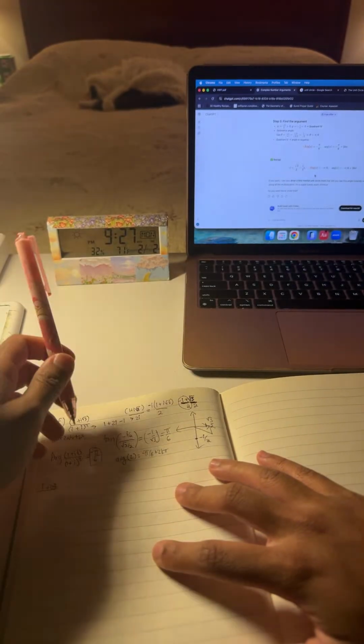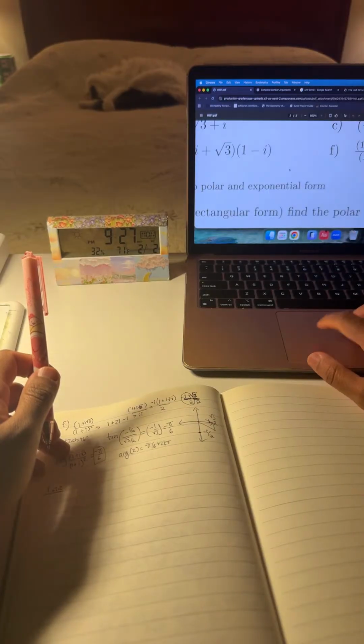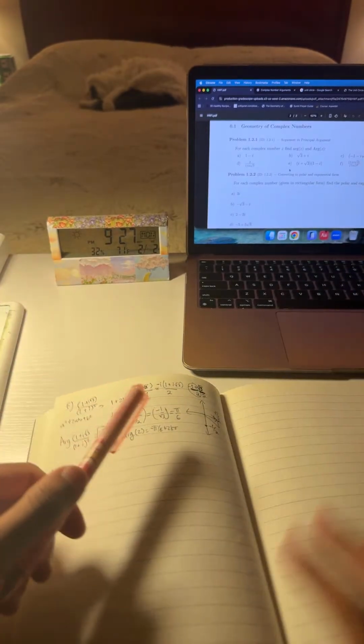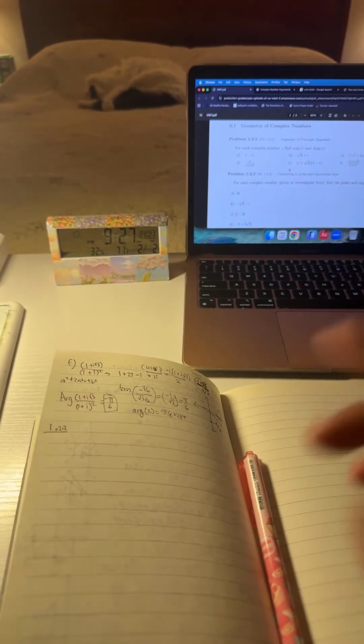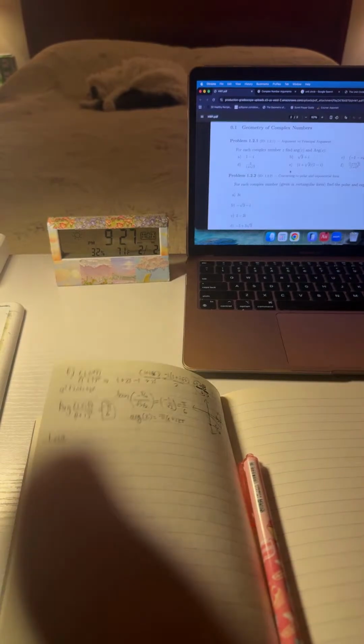Not 1. That sounds wrong. You're supposed to make 2 separate fractions, both with the same denominator, I think. Yeah, that's what I think I did right here.